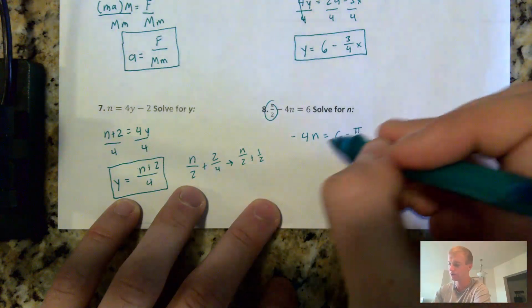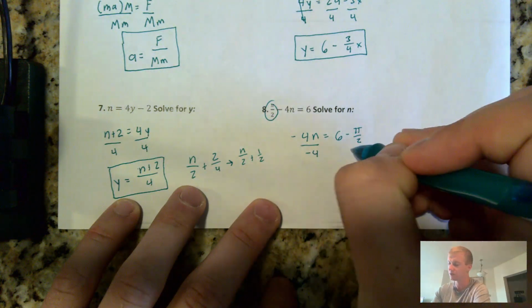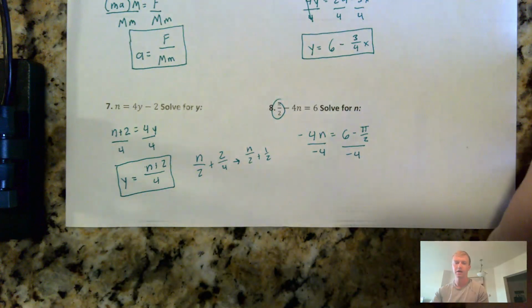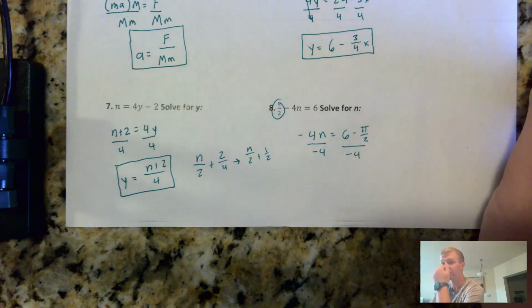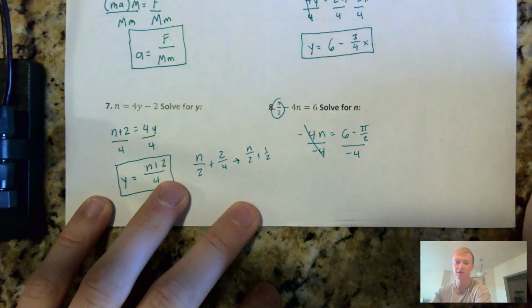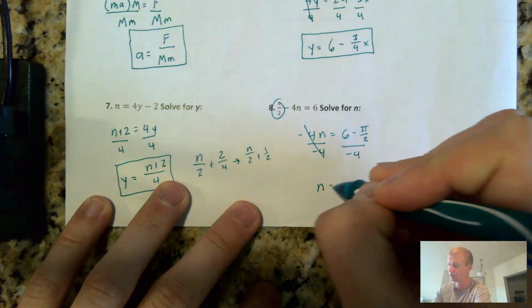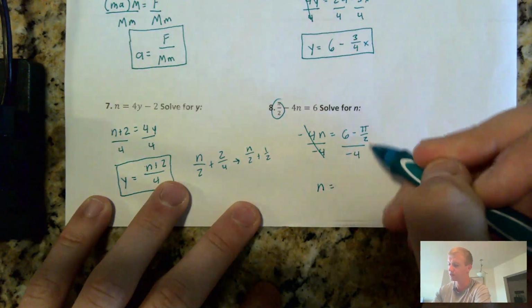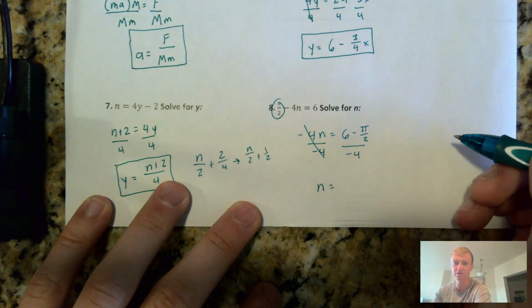And then what you can do is divide by that value of negative 4 on both sides. And now here's where we sometimes run into some problems. When we divide by a negative, it's going to change some of our form. So the negative 4s are going to cancel here, but you're going to be left with n is equal to... What I always like to do is split these fractions because it makes it a little bit easier.